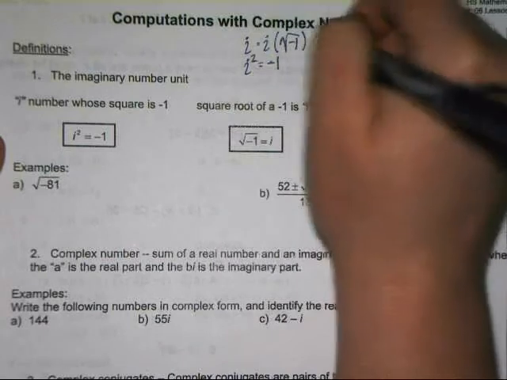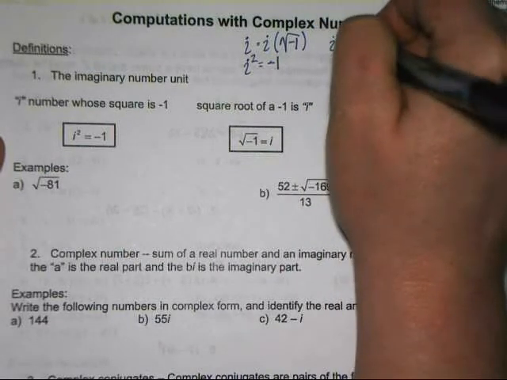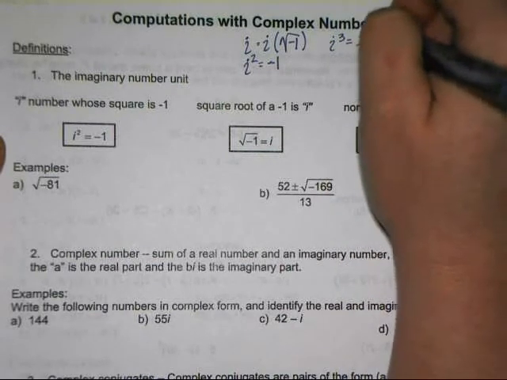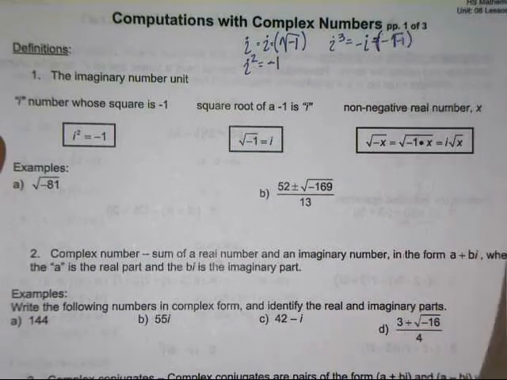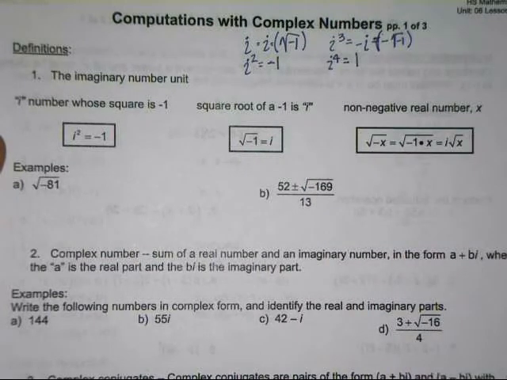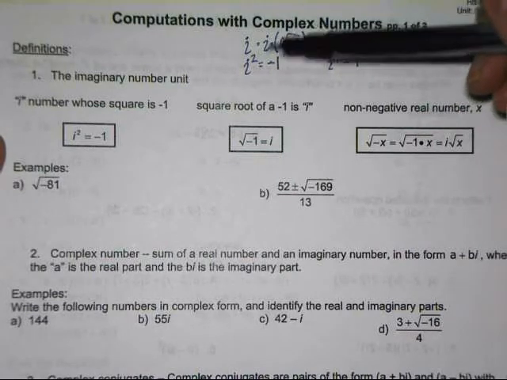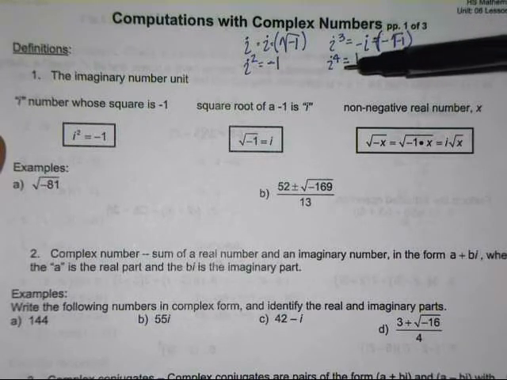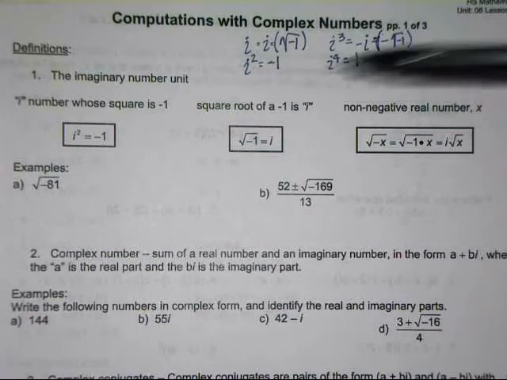If we have i cubed, that gives us negative i, or the negative square root of negative 1. And if we have i to the 4th, that gives us 1. It's always going to follow a pattern, because i to the 5th is i again, i to the 6th is negative 1, i to the 7th is negative i, and i to the 8th is 1. If you follow the pattern, you can figure it out. But we do need to keep those down, so write those notes in.